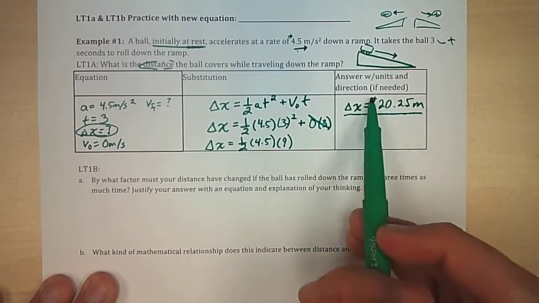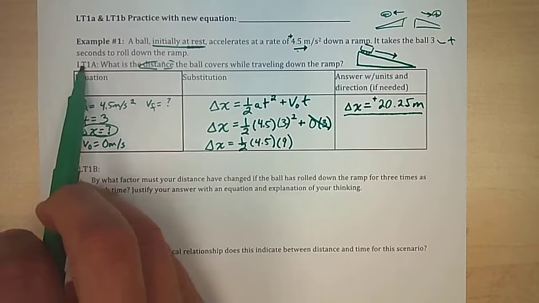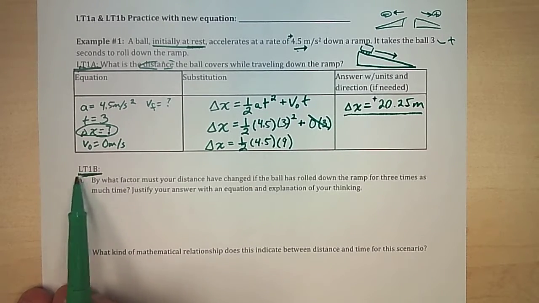I could be changing it to the right. That tells me I'm changing it to the right. So that's LT1A. Let's go over LT1B now.